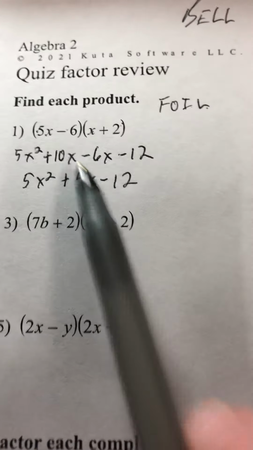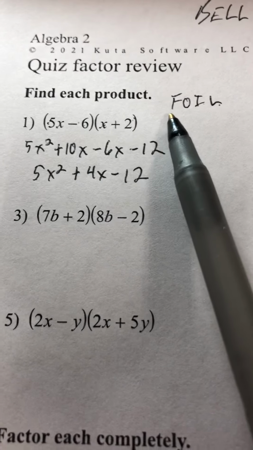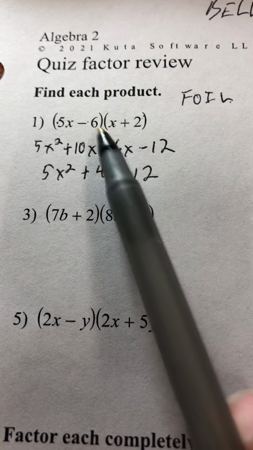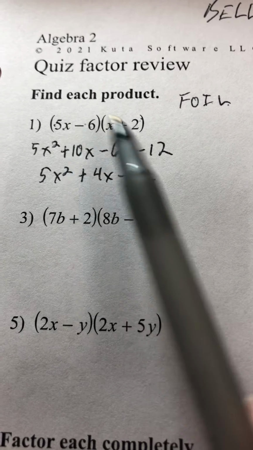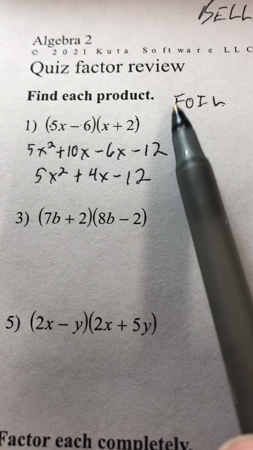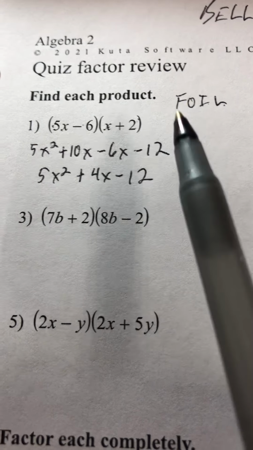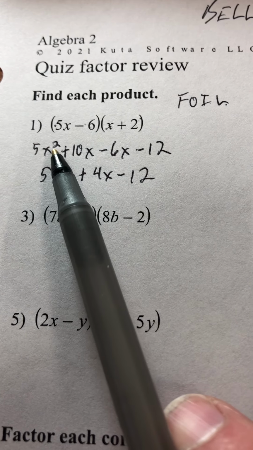At the top of the page, 1 through 6, you're just using the FOIL method to find the product, multiply these two quantities together. So remember the FOIL method, we're going to multiply the firsts in each quantity, so 5x times the x becomes 5x squared.